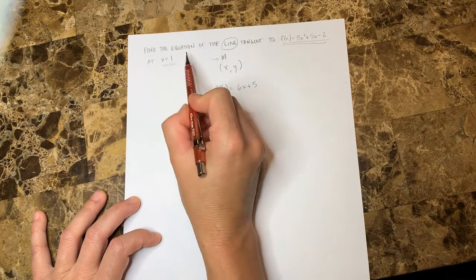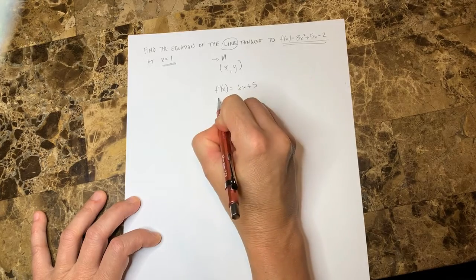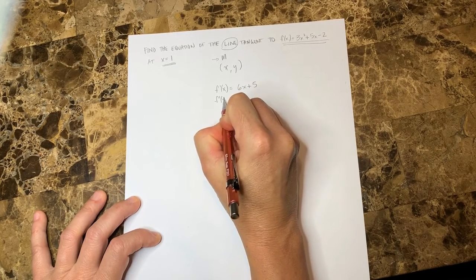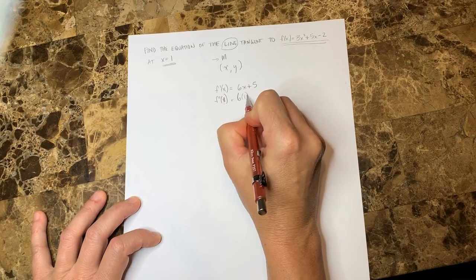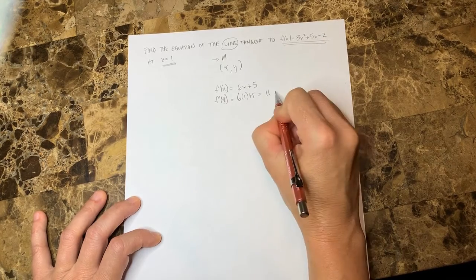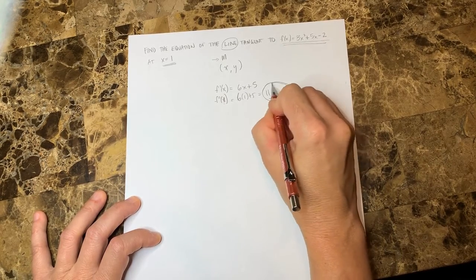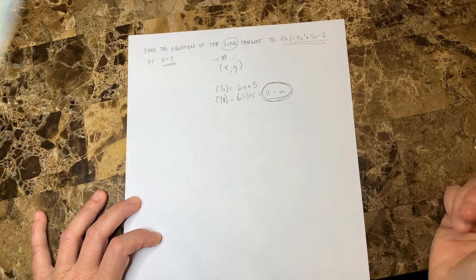So we want to find the equation when x equals 1. So I'm going to evaluate the derivative at 1. So 6 times 1 plus 5 is 11. This is the slope. This is the slope that I'm going to be using in just a second.